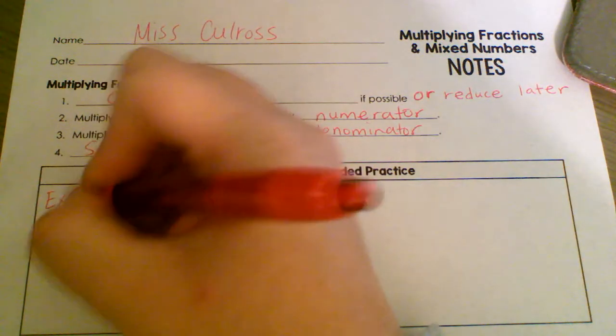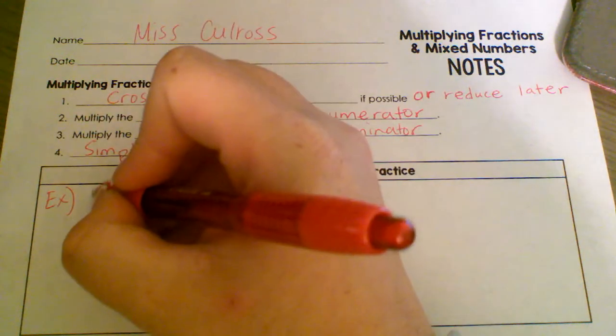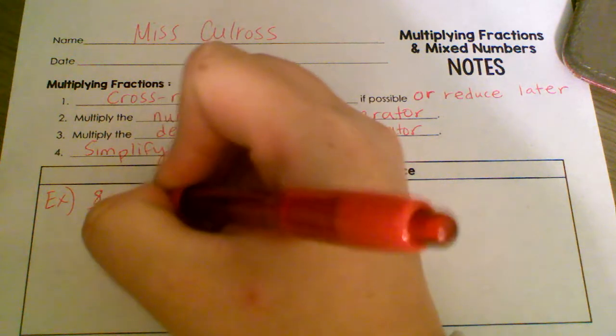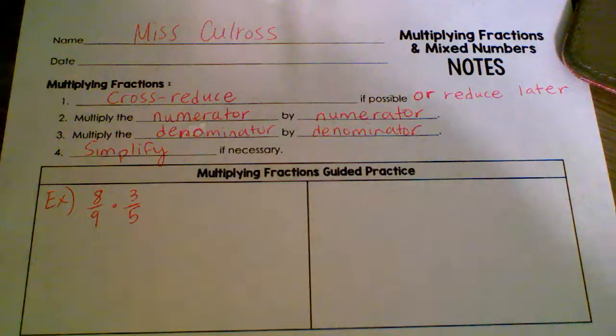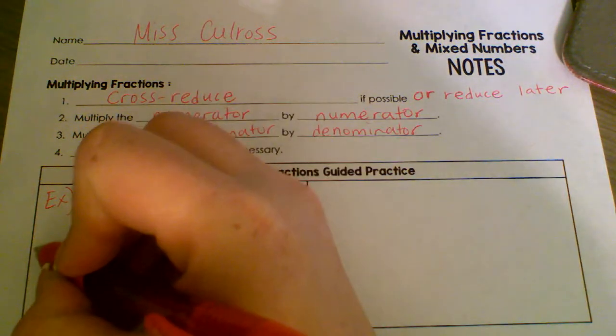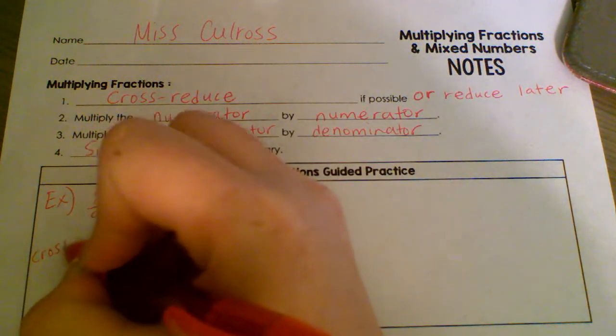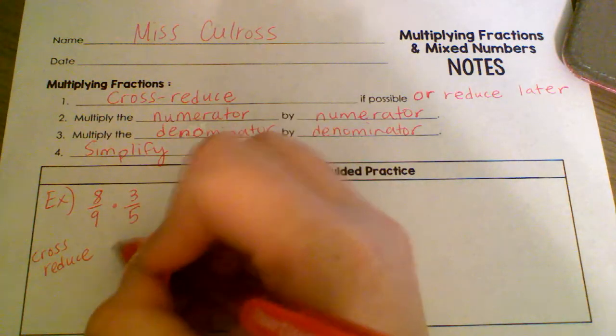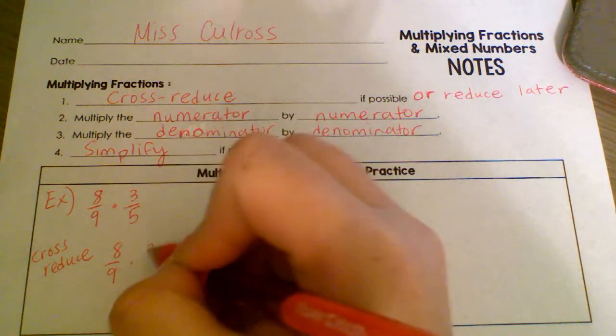Okay, so for our first example, let's go ahead and do 8/9 times 3/5. Like I mentioned before, I'm going to show the cross reducing. So just so I have it, I'm going to rewrite it real quick.